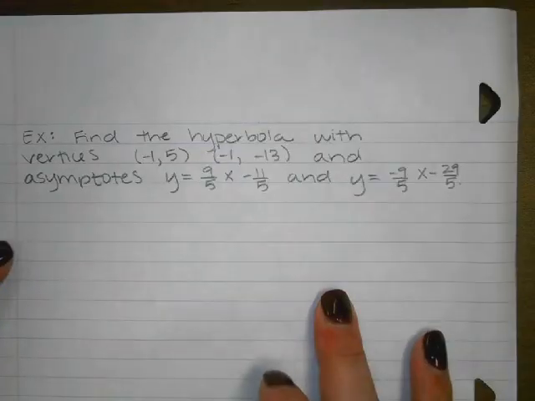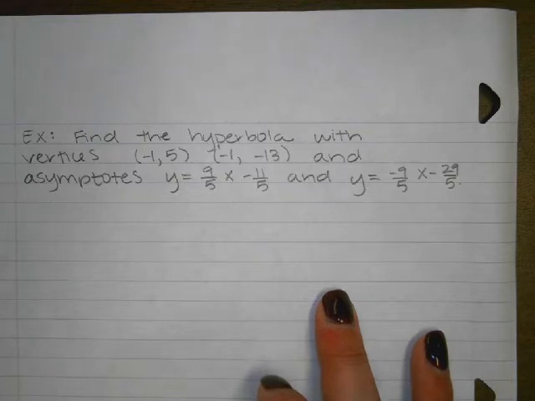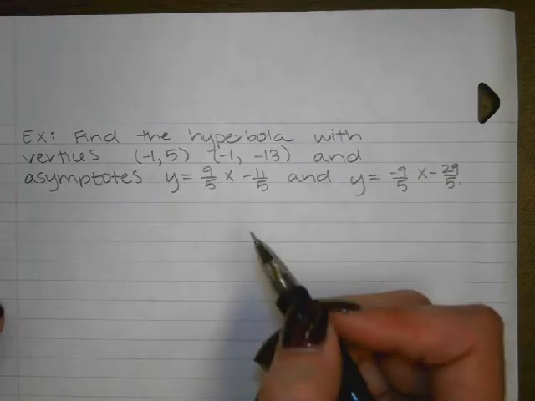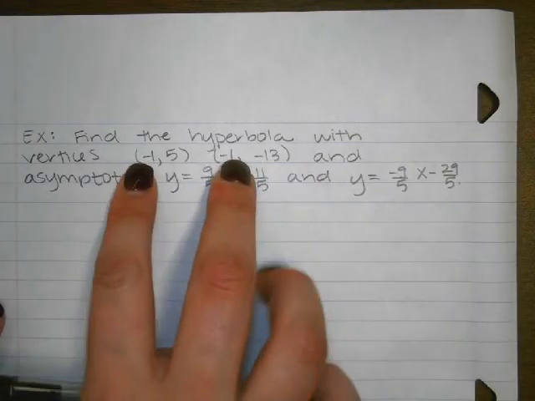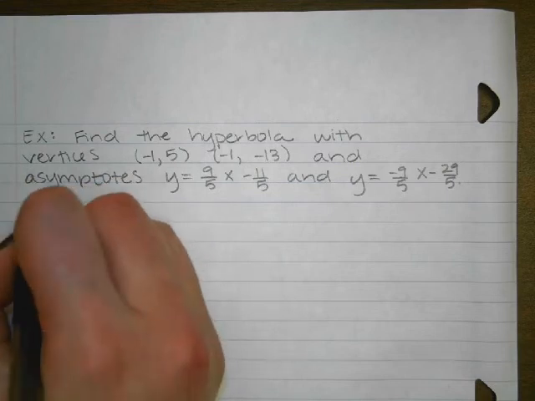Okay, so the asymptotes are something new. That's a different piece of information than we're used to having, but we do remember from the ellipses that when we have two vertices, it's very easy to find the center. And so when I look at this, I'm going to go ahead and find the middle of these 2 points. So I know that the center is going to have an x-coordinate of -1.